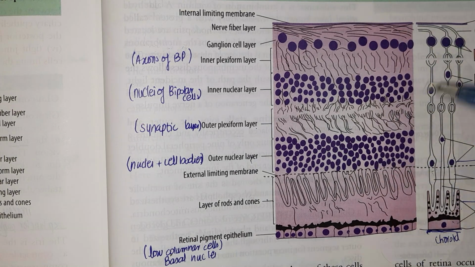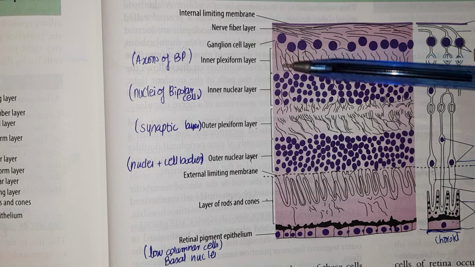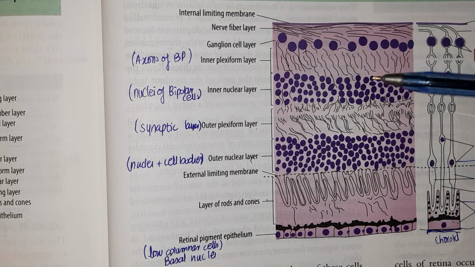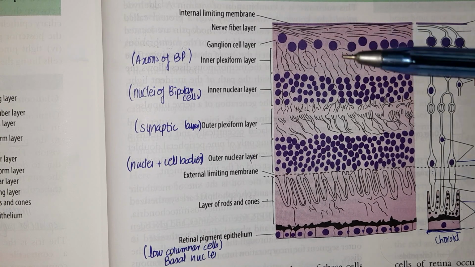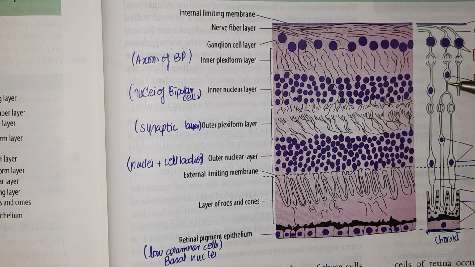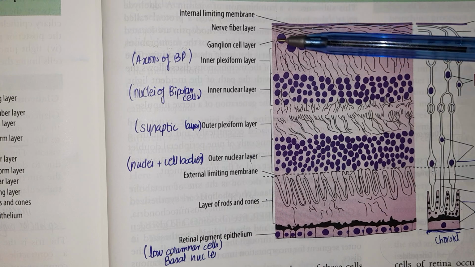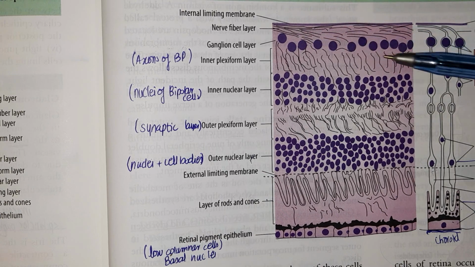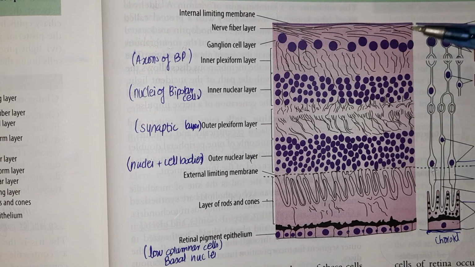But now again, these bipolar cells are going to give their axons, and they provide an inner plexiform layer. This inner plexiform layer has the synapses of the bipolar cells with the ganglion cells. So with that, we come to an inner layer of the nuclei, and now we call this the ganglion layer.